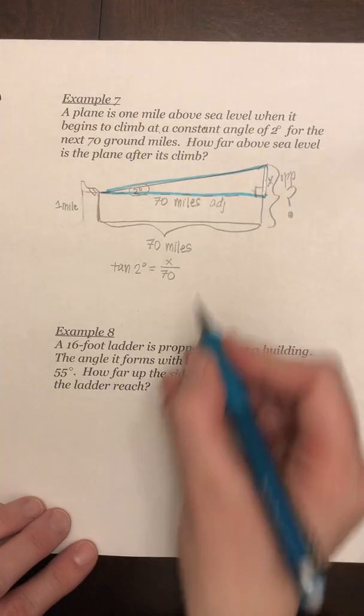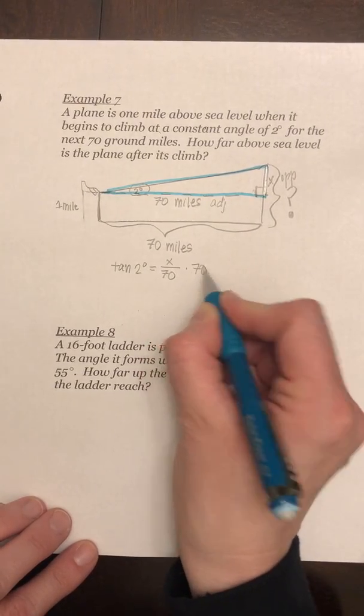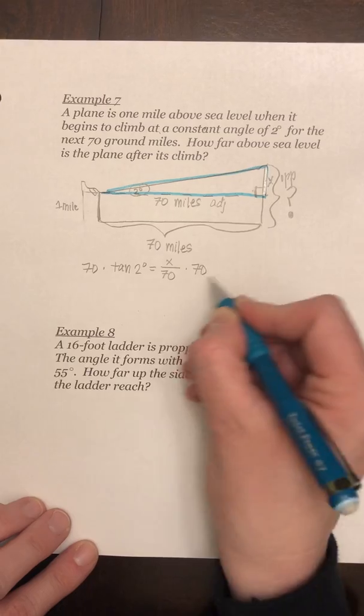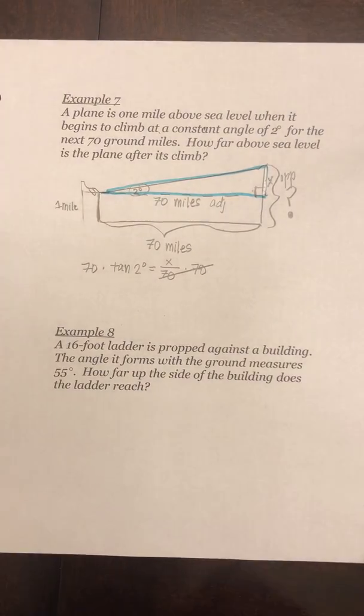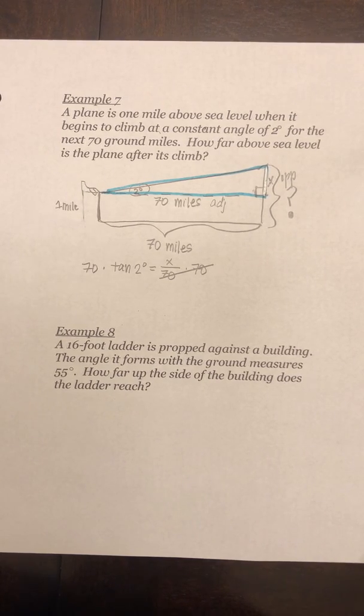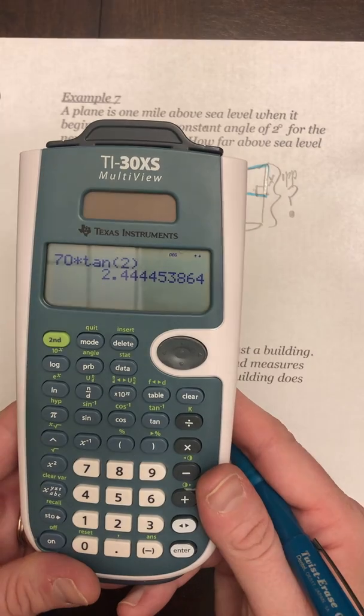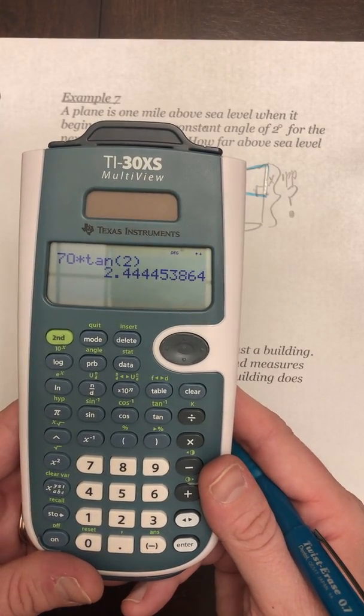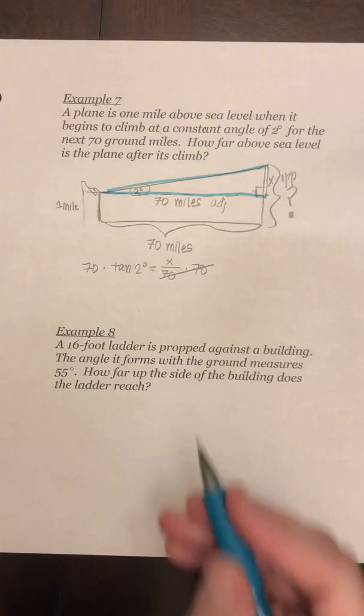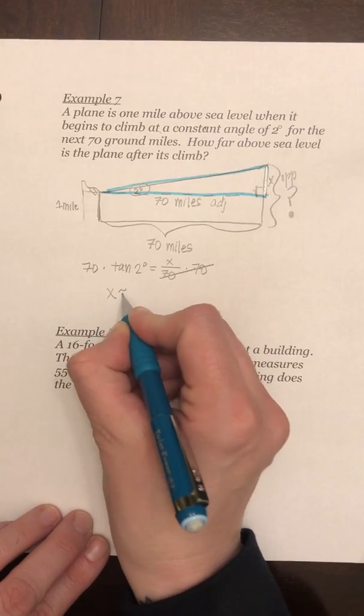Well, how do I get X by itself? Easy. I'm going to multiply both sides by 70. And now that I have X by itself, I'm going to let my fingers do the work with the calculator. So I'm going to do 70 times tangent of 2 degrees. Hopefully you are doing this at home as well. 70 times tangent of 2 degrees. And so I'm going to get approximately 2.4. So X is approximately 2.4.